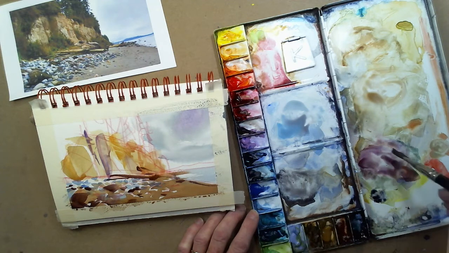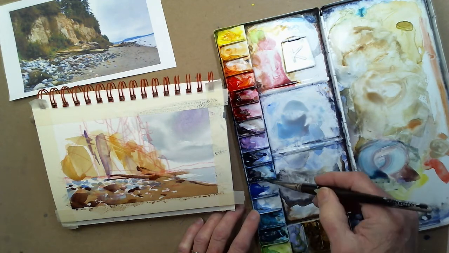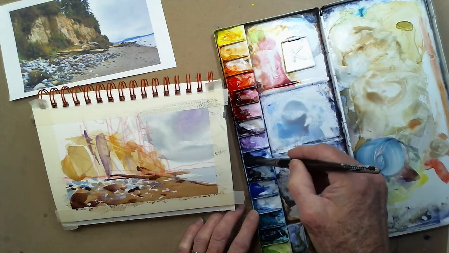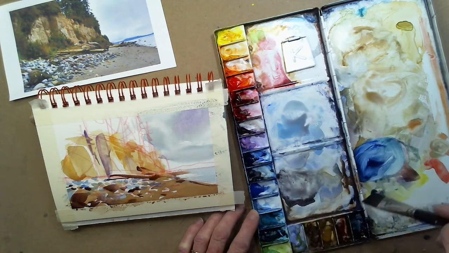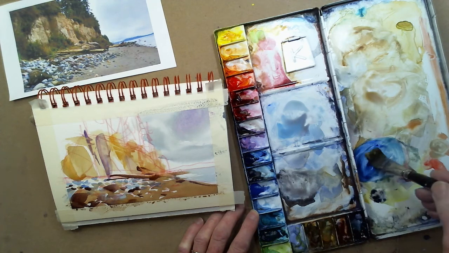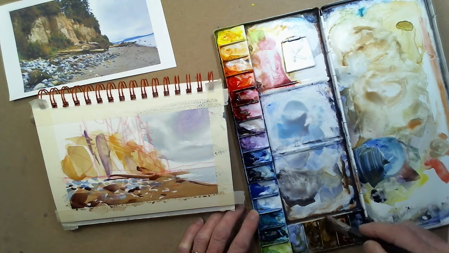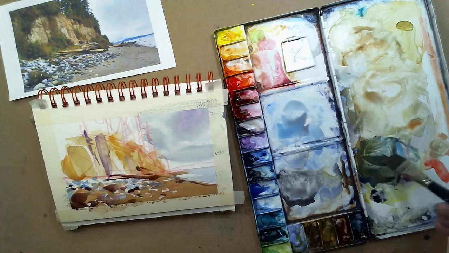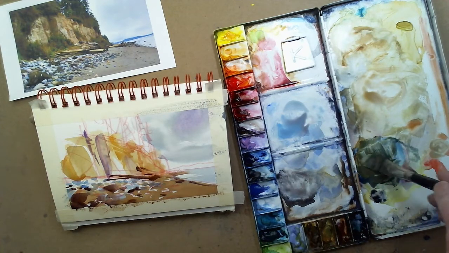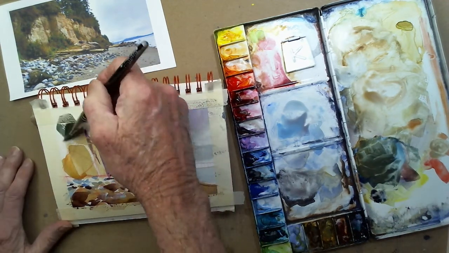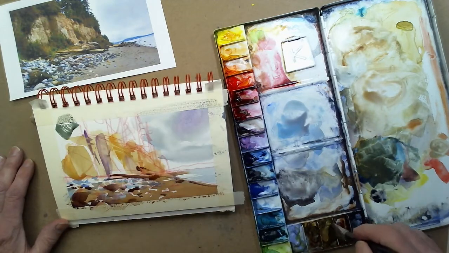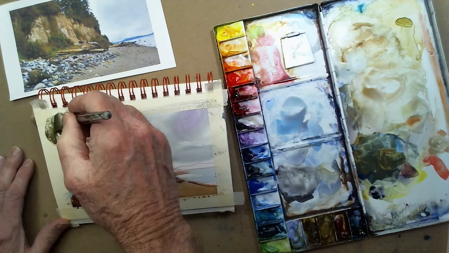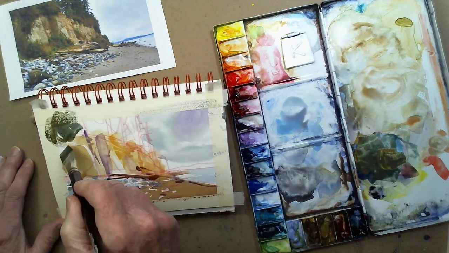I'm going to use some ultramarine blue, and I'm going to mix some of that raw sienna with it. Well, I'm using a lot of that for everything, huh? And I'm going to mix up a kind of a green color. It's kind of a warm green. I'm going to make sure I get that corner.